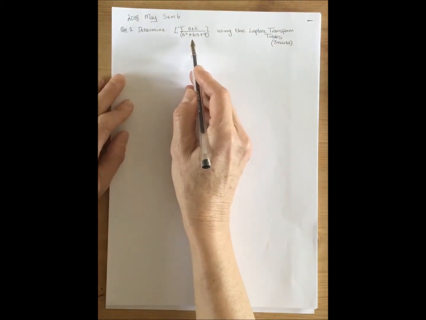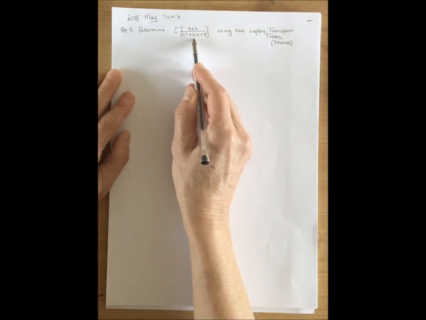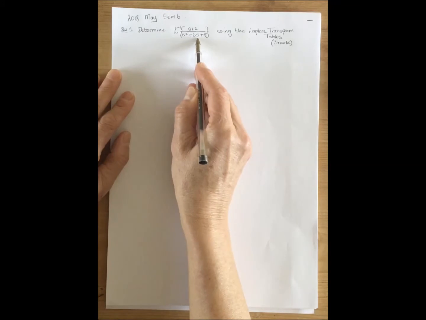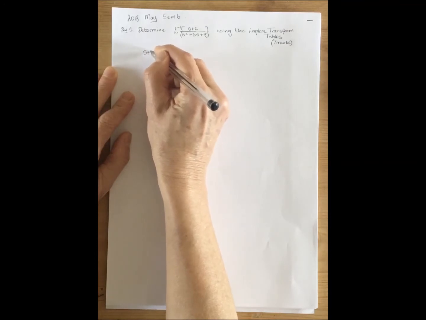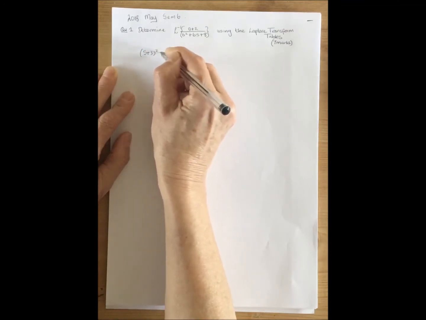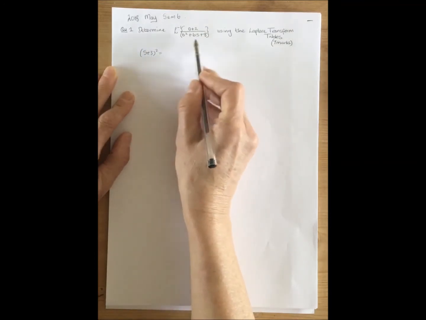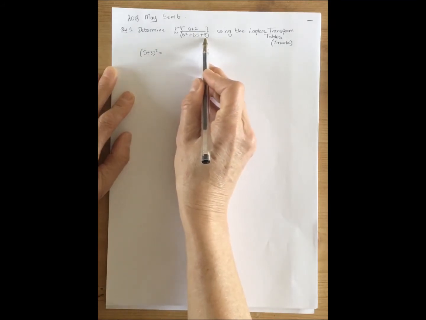If you have s squared plus 6s, what you do is you look at the coefficient of the s, and divide it by 2, and you'll get s plus 3. So that will be s plus 3 squared. We're doing this as a trial to see what this looks like compared with the one we're given in the question.